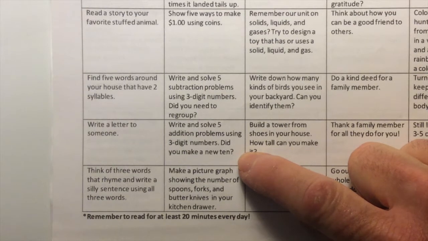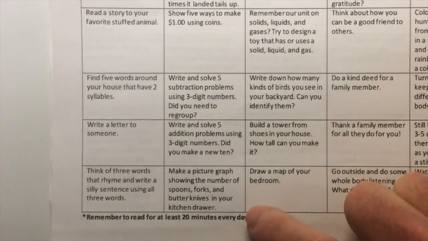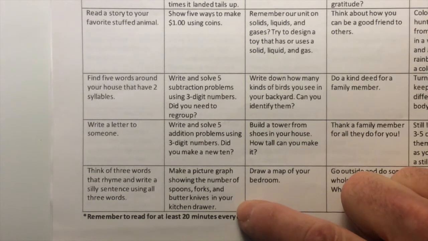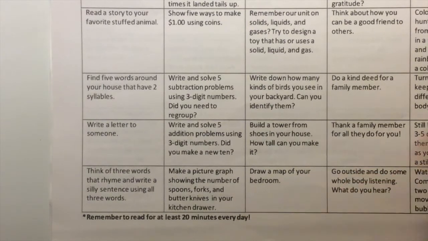You can practice that again today too, but one of the skills we are going to work on today is to make a picture graph showing the number of spoons, forks, and butter knives in your kitchen drawer. So what is a graph? A graph is just a tool you can use to help you organize data so that you can ask questions about it, like more, less, greater, fewer.